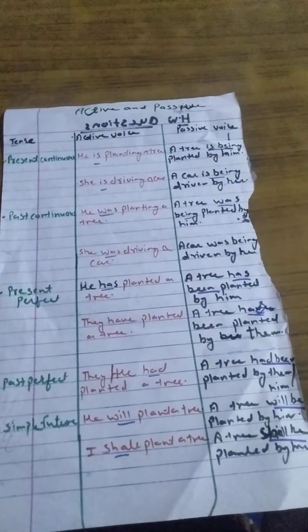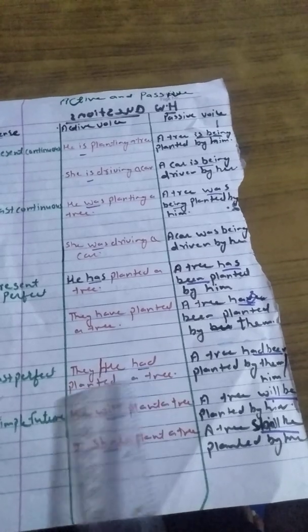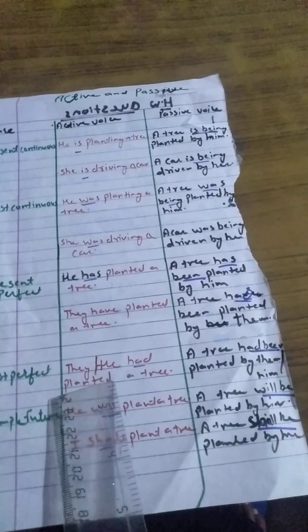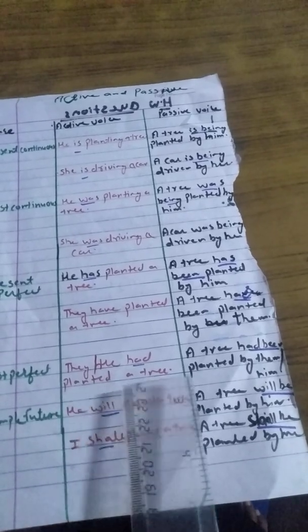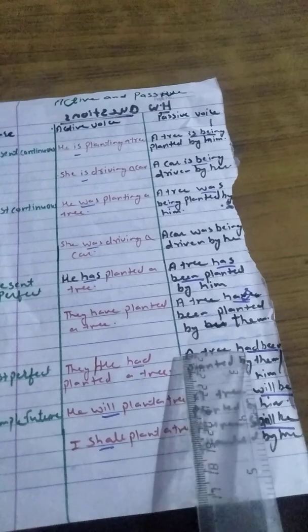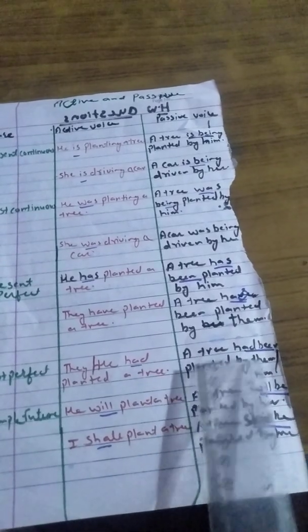Past perfect takes had plus third form. Whether the subject is singular or plural doesn't matter. It takes had. They or he, whatever you put, had planted a tree. Had planted is the past perfect tense. So it will become: a tree had been planted by them.